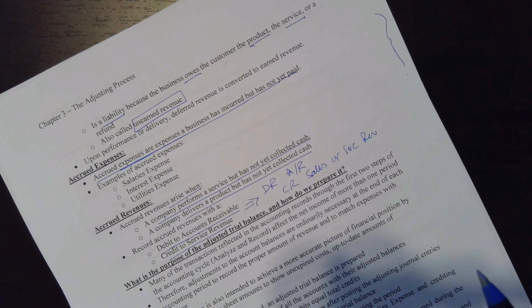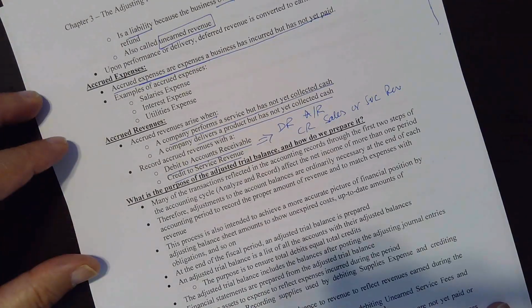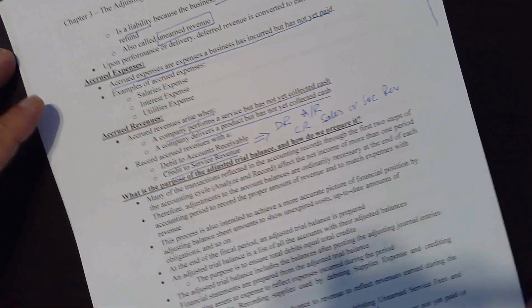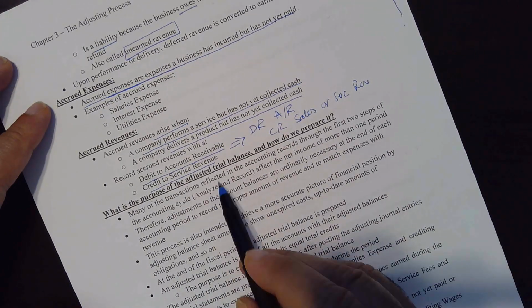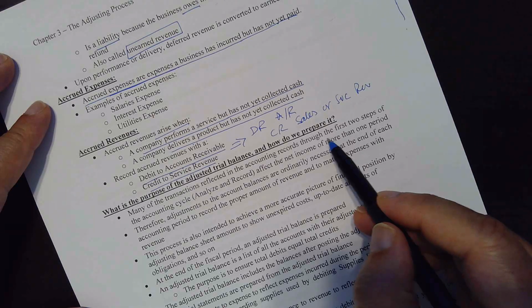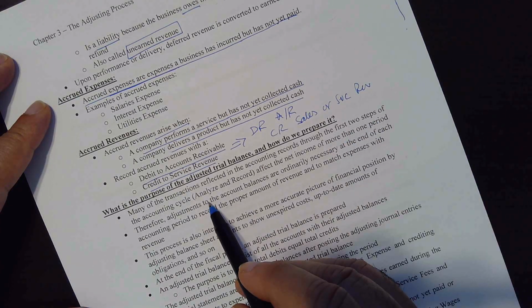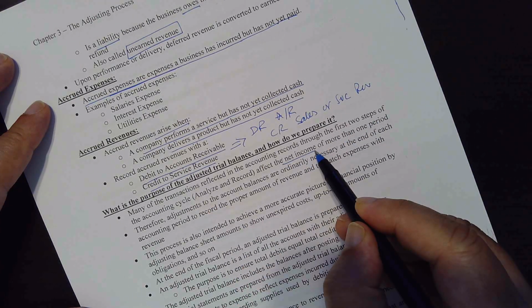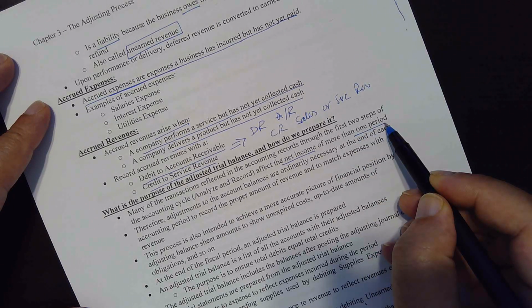Okay. So what is the purpose of the adjusted trial balance and how do we prepare? Many of the transactions reflected in the accounting record, the first two steps of the accounting cycle, affect the net income of more than one period.